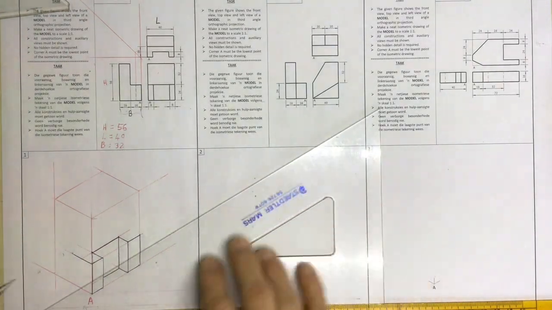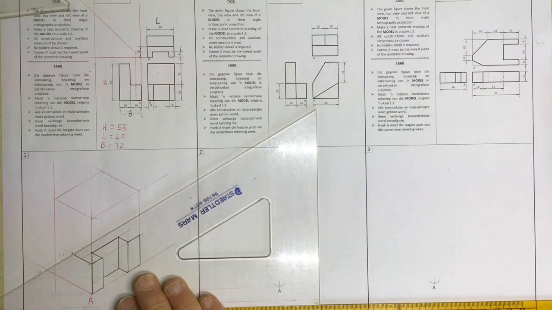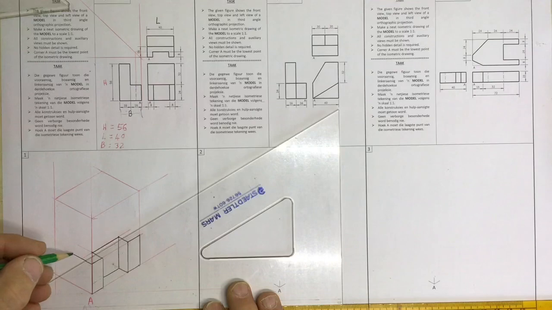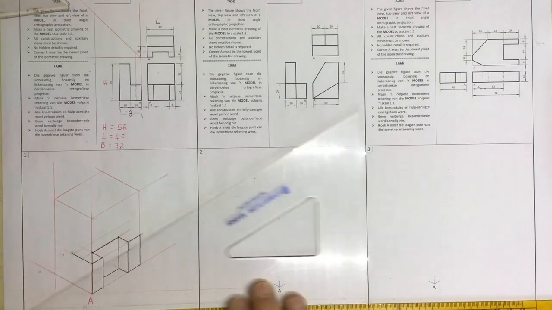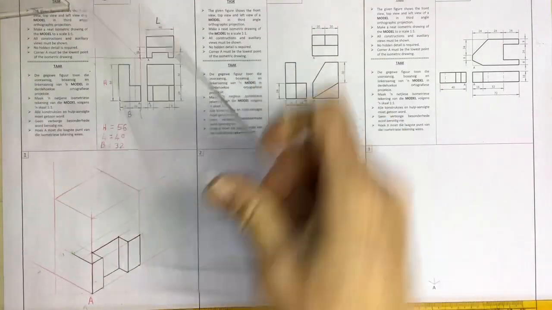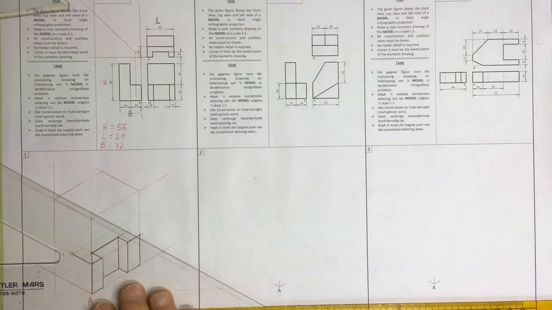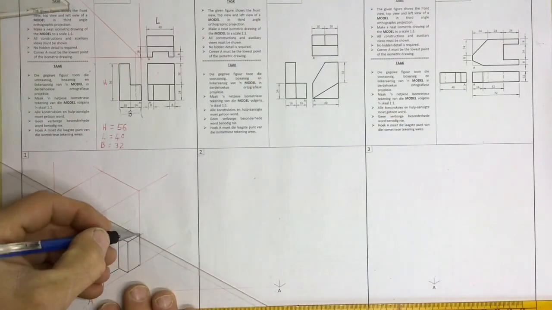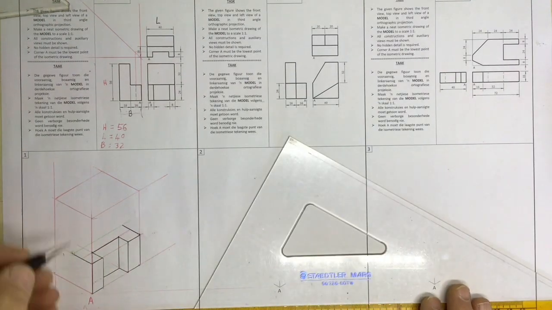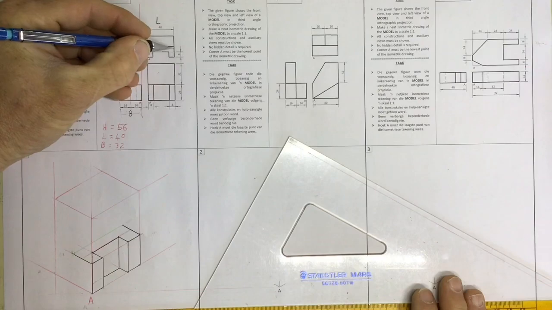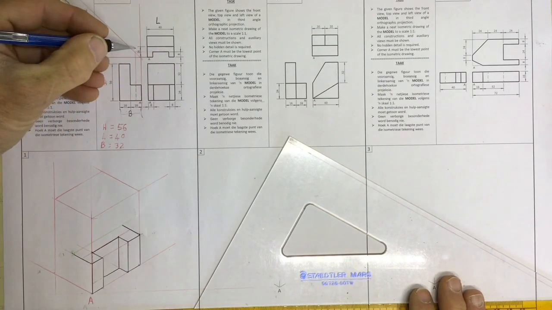Right, once I've got that, I'm going to draw a construction line coming across from this point over here. It's going to come all the way across over there. And I'm going to then be able to draw a line coming back from here. And guess what? That is the same length as that. You can see there it is going back over there. And what was that distance?